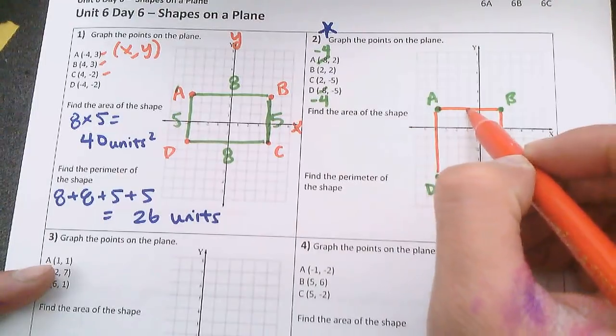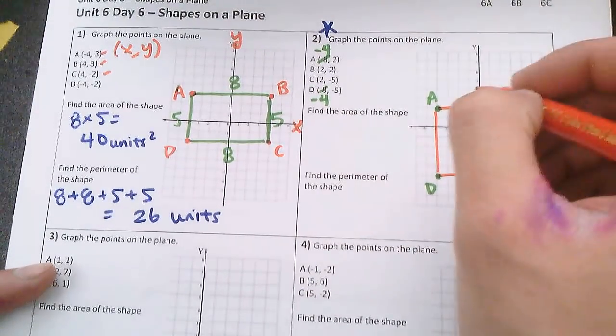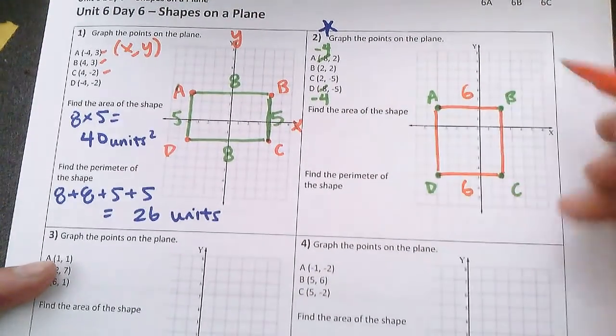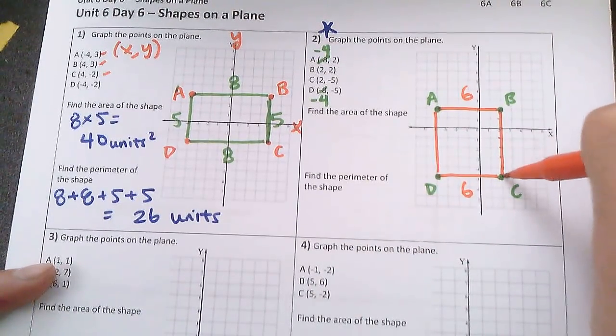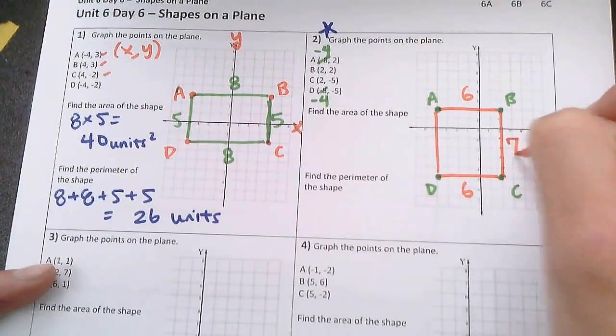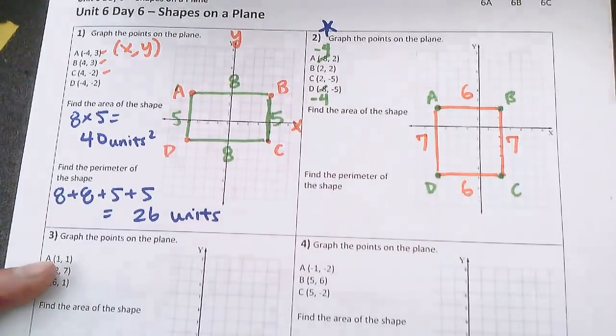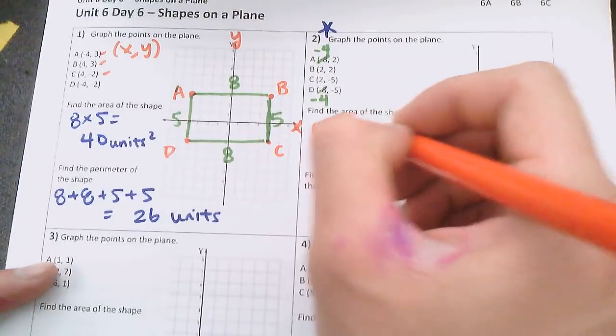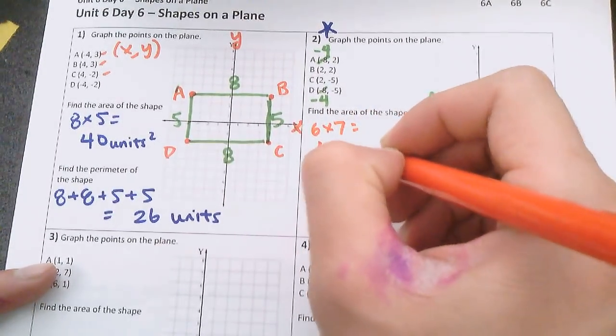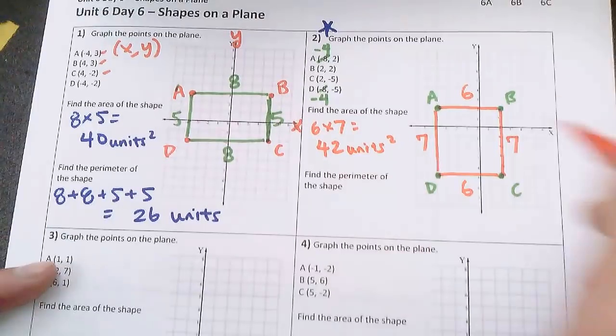It's 1, 2, 3, 4, and then another 1, 2, so that would be 6. 6 here. From B to 0 is 1, 2, and then another 1, 2, 3, 4, 5. 2 plus 5 is 7. 7 here. The base times the height is 6 times 7, which equals 42 units squared.